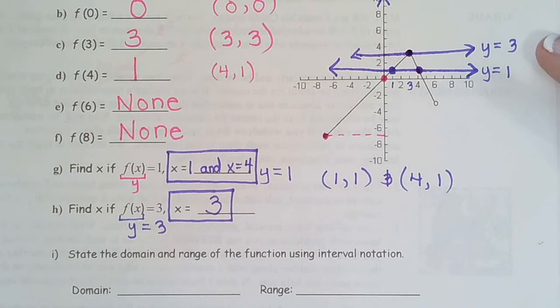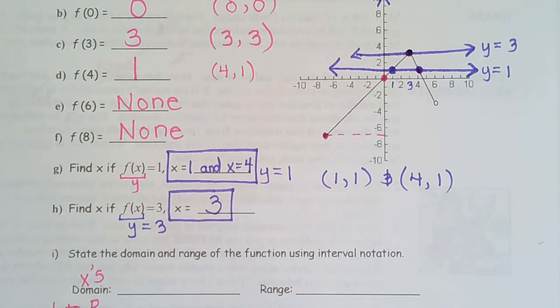Okay, next we have domain. So domain, do you remember the whole pencil rolling thing? Domain are the X's, and we go left to right. So only look at the X-axis.